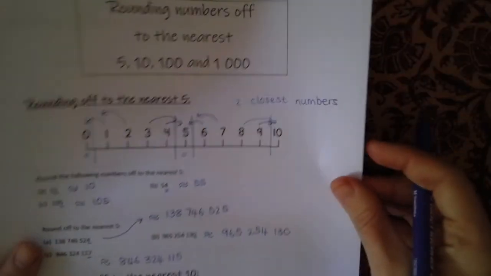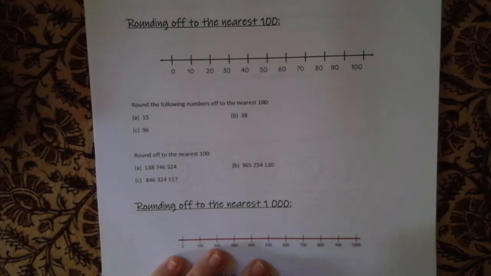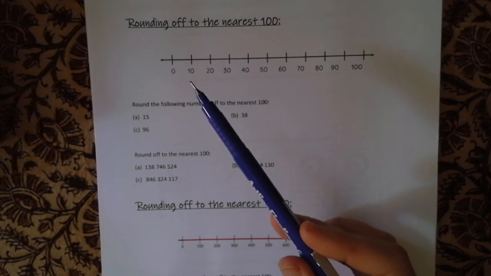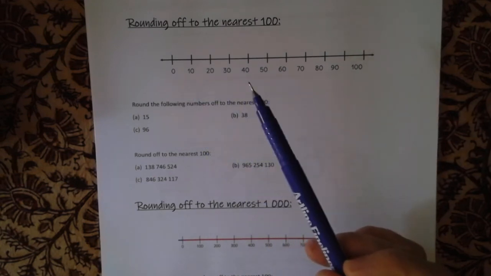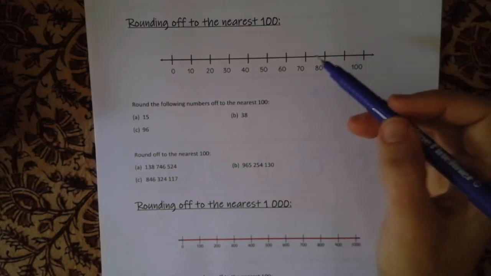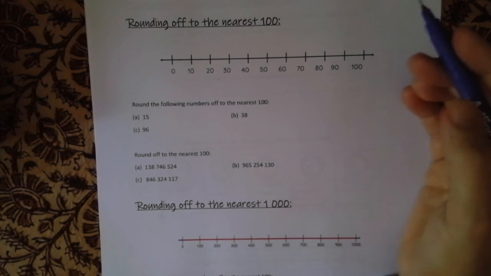Okay, now we're going to round off to the nearest 100. Again, we need a number line. So here with the number line, now we have tens. 10, 20, 30, 40, 50, 60, 70, 80, 90, and then 100. Because the tens will tell us what's going to happen to the 100.